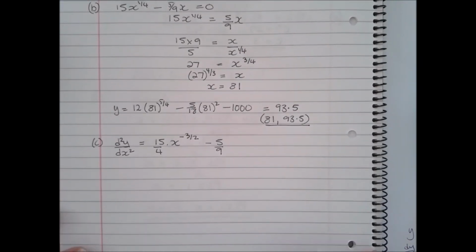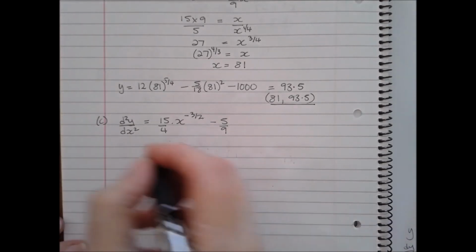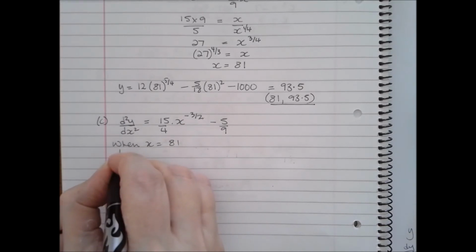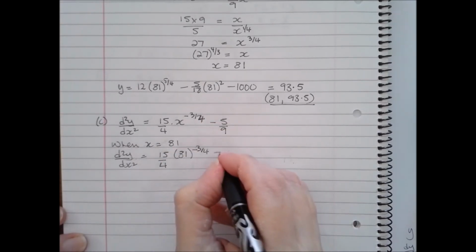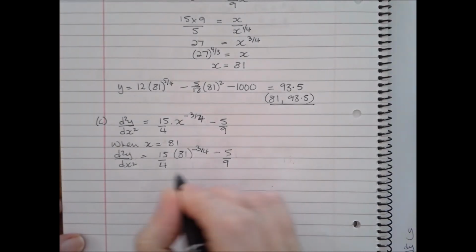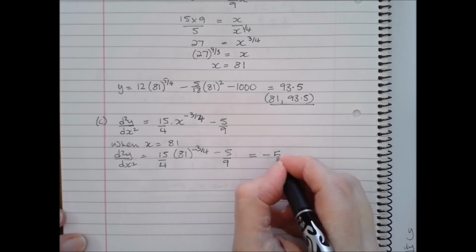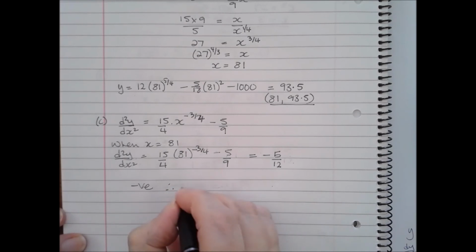So we're interested in this value when x is 81. So when x equals 81, d2y dx squared is 15 over 4 multiplied by 81 to the power of minus 3/4, minus 5/9, and if you work this out, put it in your calculator, the answer comes out to be minus 5/12, and this is negative, therefore we have a maximum point.